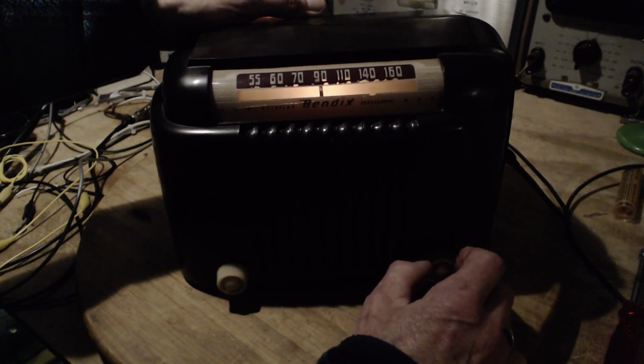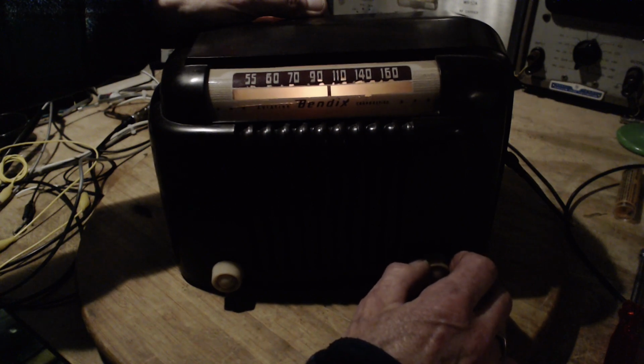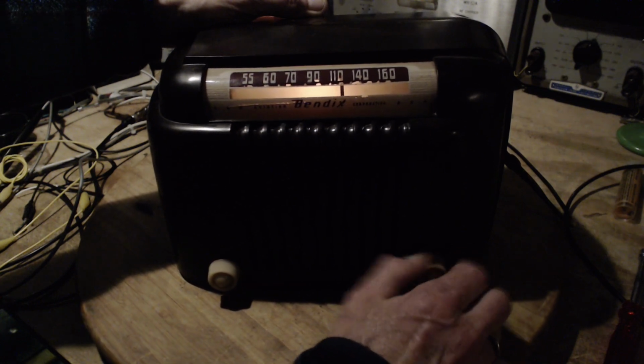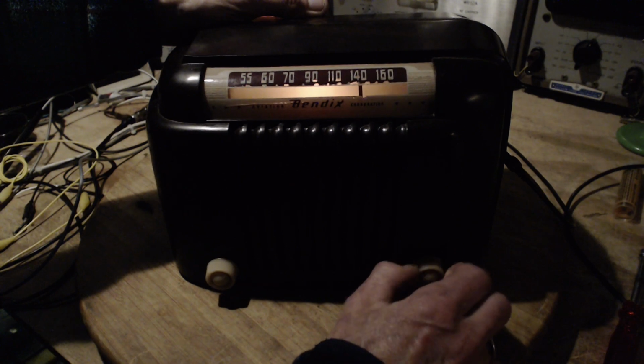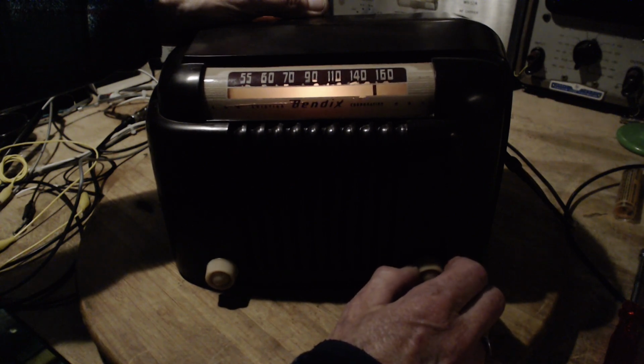There's the 860. Looks pretty good. Now I don't hear any heterodyne up here. There's a stronger station up around 1430. It's a good antenna.